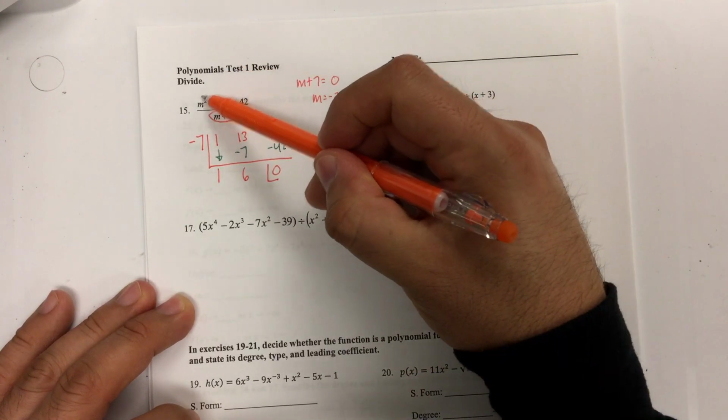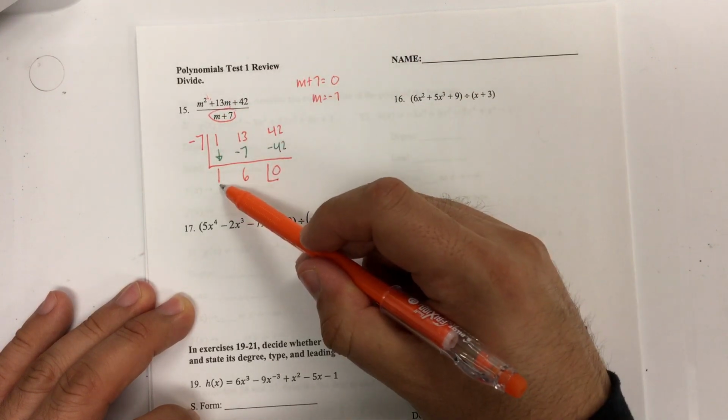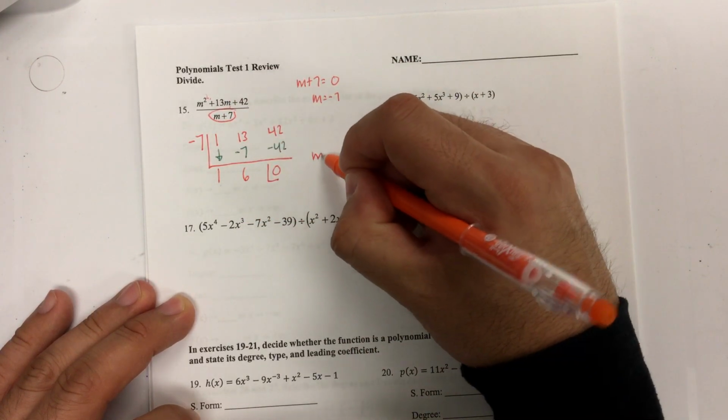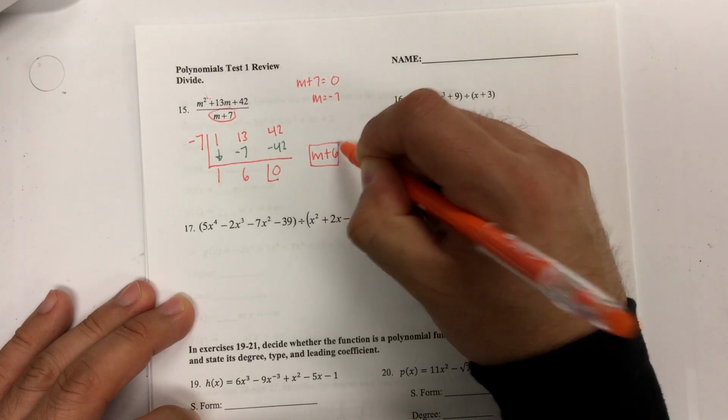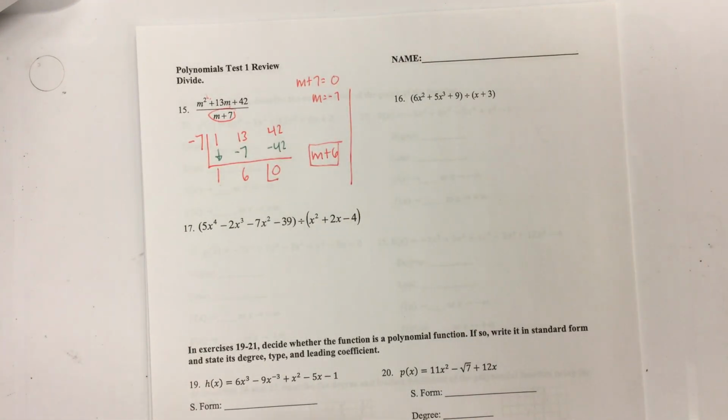Since we started with m squared, we drop 1 power, which would be m to the first. So this is going to be m and my constant. So m plus 6 is my solution. Since my remainder is 0, I do not have to write it out, because 0 divided by anything is going to be 0.